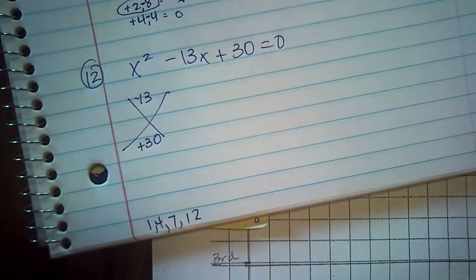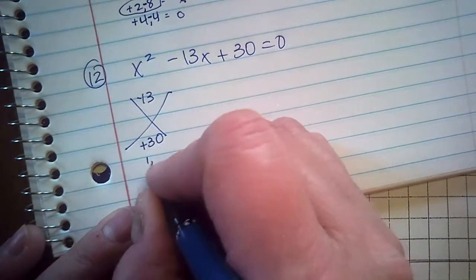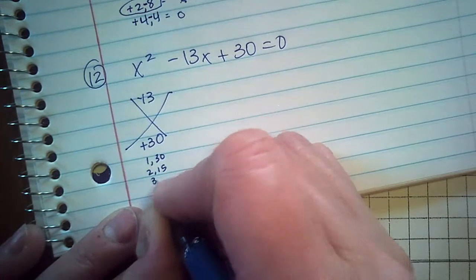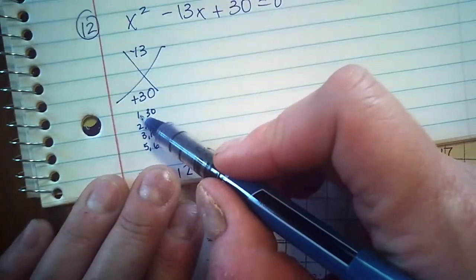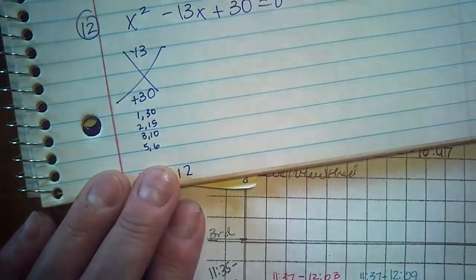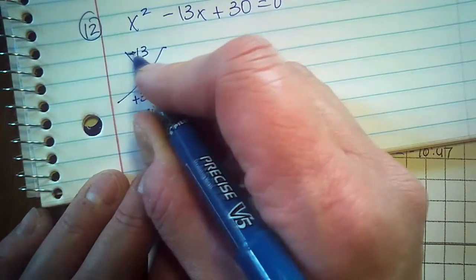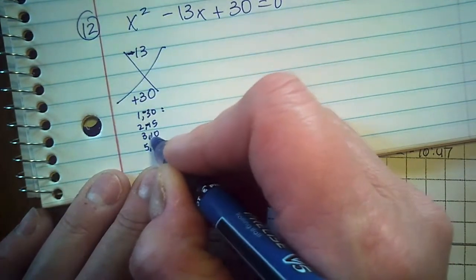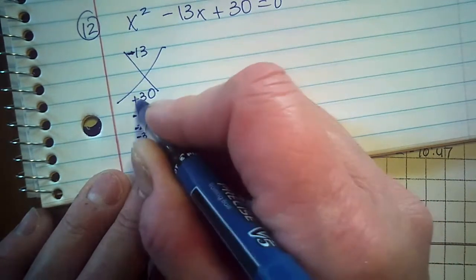What multiplies together to get 30? Run through your list. 1 and 30, 2 and 15, 3 and 10, 5 and 6. So notice that my first number went in order, so I didn't skip any. Now this is negative, so that means these are going to be negative because 30 is positive.